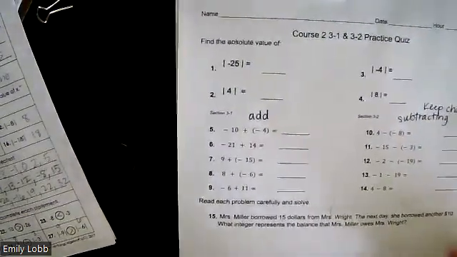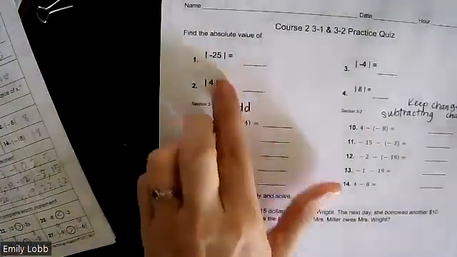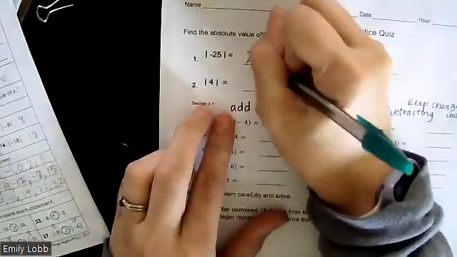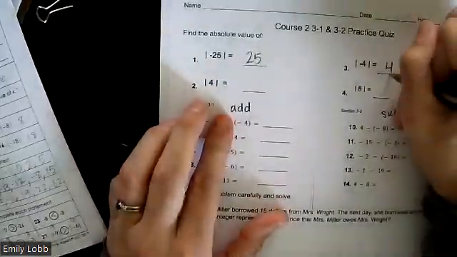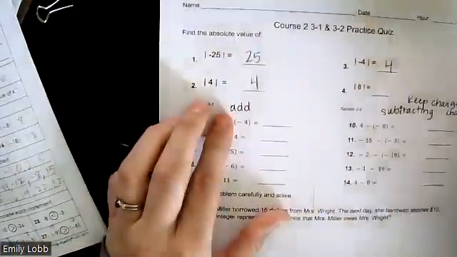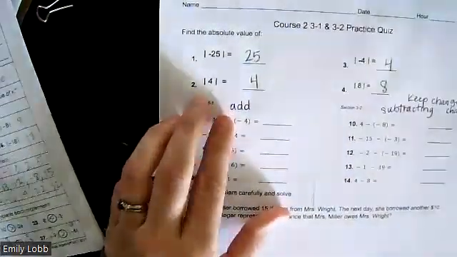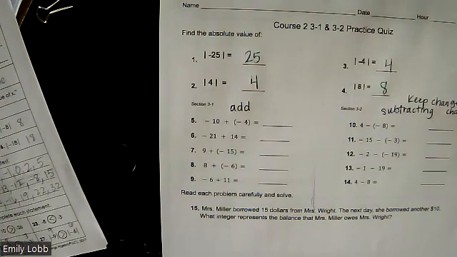All right, so the absolute value is always the positive. So it's the distance from 0. What's the absolute value of negative 25? The absolute value of negative 4? 4. The absolute value of positive 4? Still 4, right? Absolute value of 8? 8. So we're not taking the opposite here. We're just finding the distance from 0, which is always a positive value.